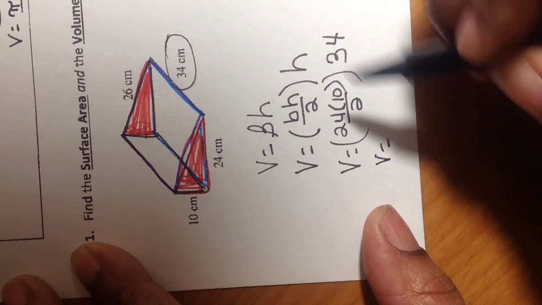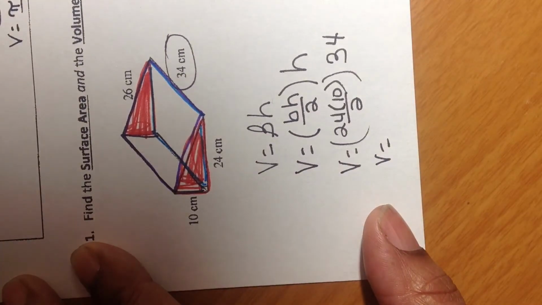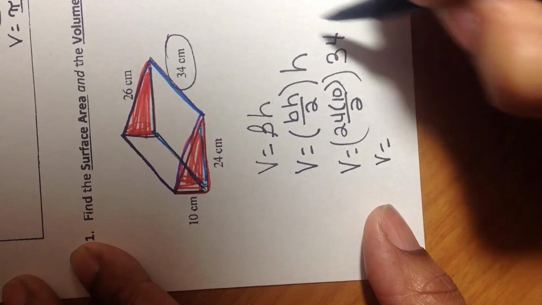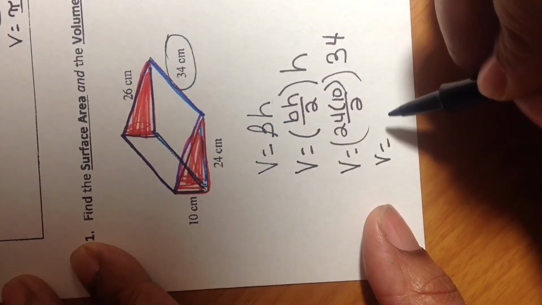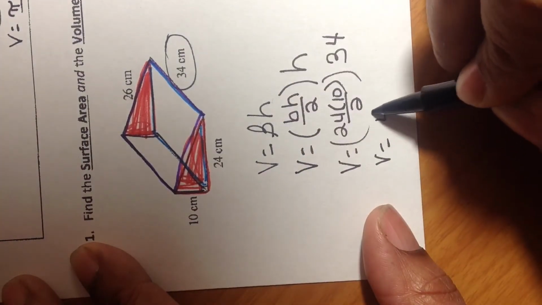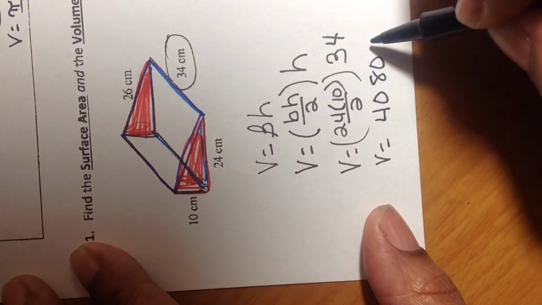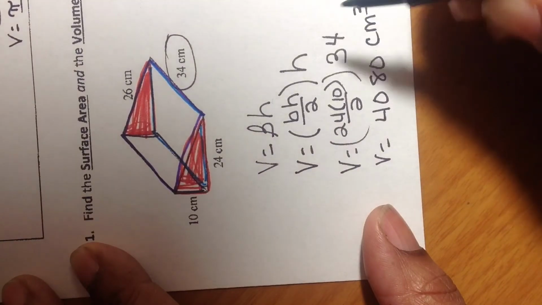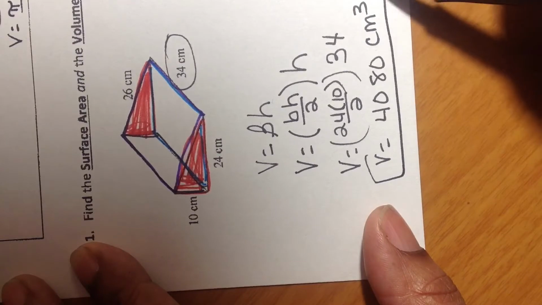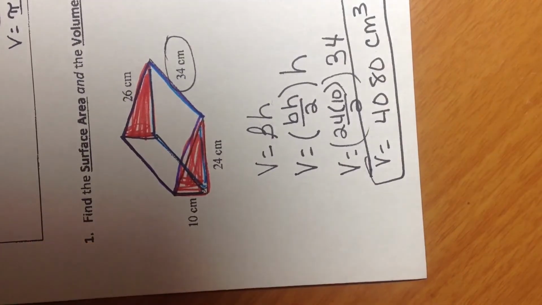So the volume is equal to, when you plug this in your calculator, you get 120 times 34. And please practice it, try it on your calculator. You get 4,080 centimeters cubed. Remember, volume is always in cubic centimeters. Be sure to text me, email me if you're still confused or you want some help.